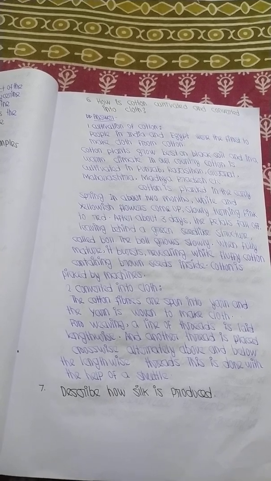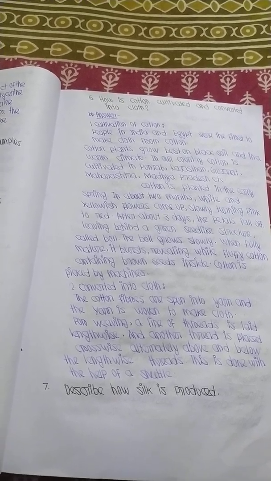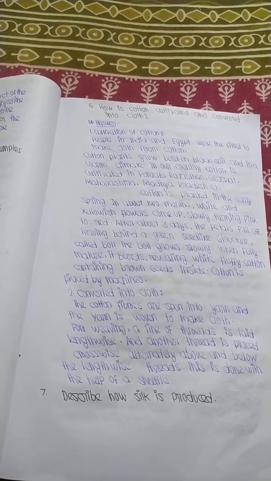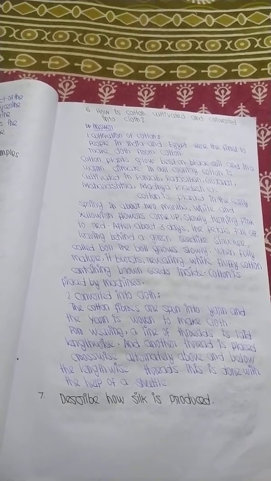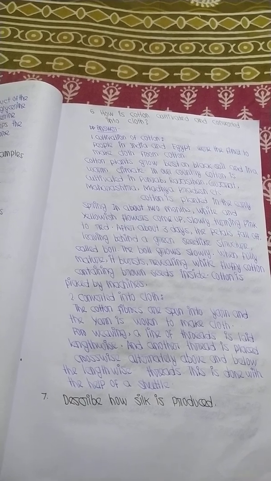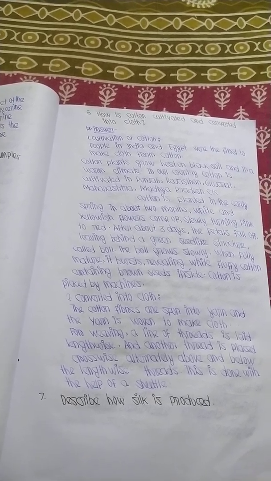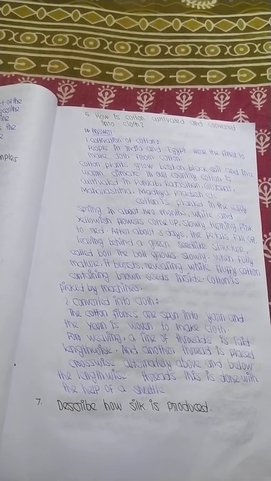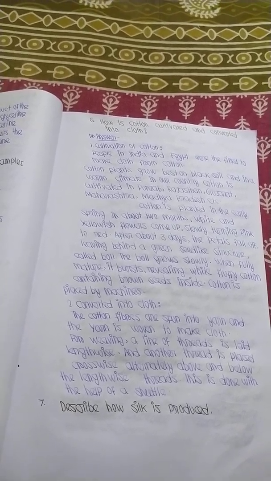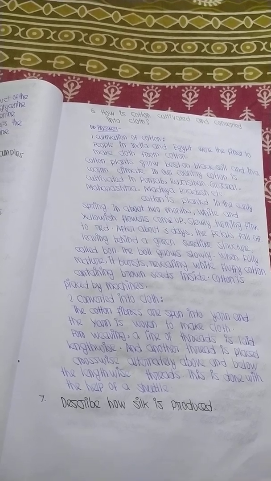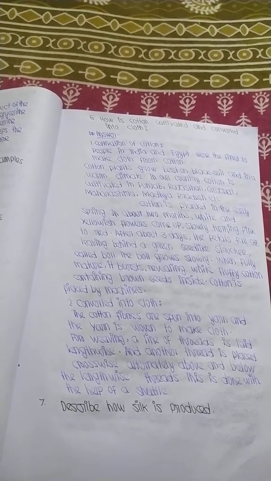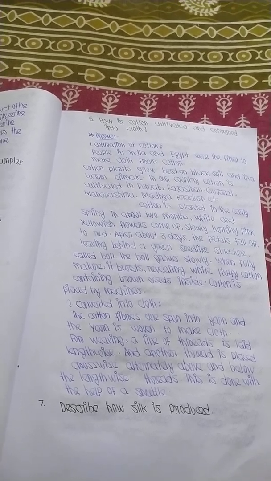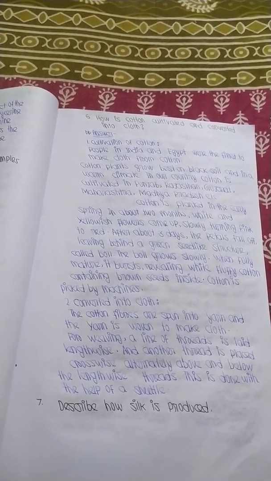Second part of the question. Converted into cloth. The cotton fibers are spun into yarn and the yarn is woven to make cloth. For weaving, a line of threads is laid lengthwise and another thread is placed crosswise, alternately above and below the lengthwise threads. This is done with the help of a shuttle.